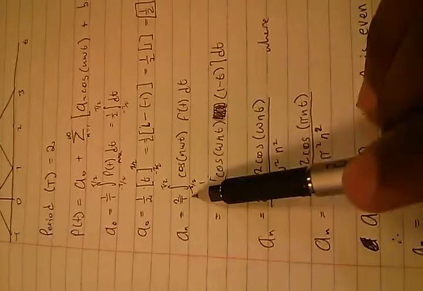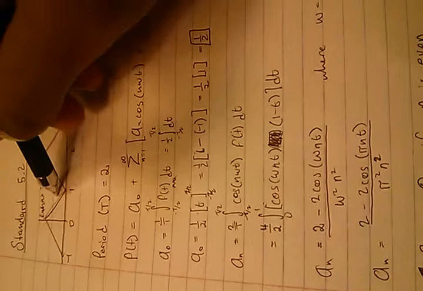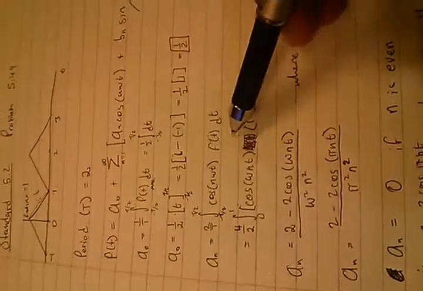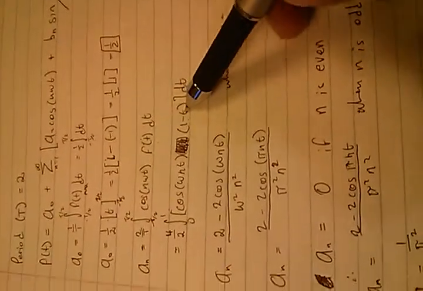To calculate an, we are given this equation from the book, where f of t is just the equation of the line sloping downwards. Since this is 1 and it's sloping downwards to 1, we know that the slope is equal to 1. So f of t is equal to 1 minus t.